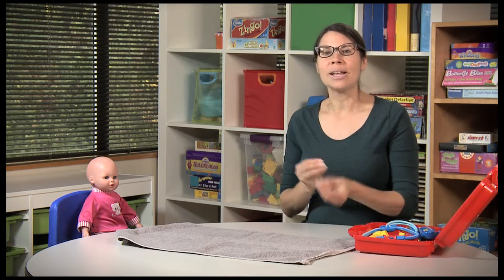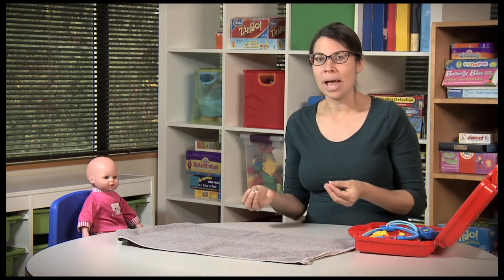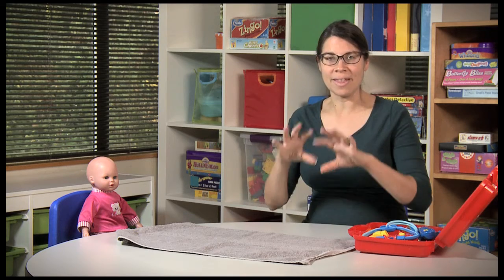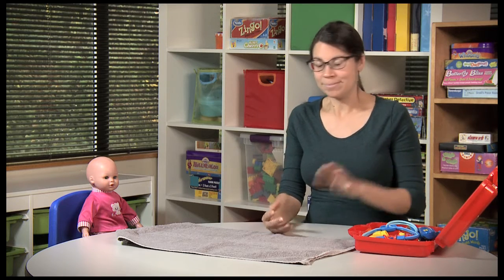So each of those elements can be varied each time you play, as long as the rest of them stay the same. You don't want to change all of them until your child is really flexible about the variation within that same structure. So here I'm going to model another way to play, following it with some variety.